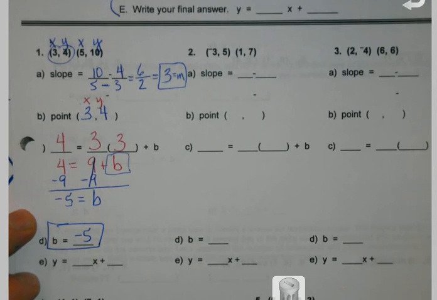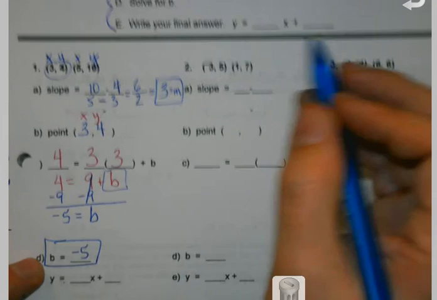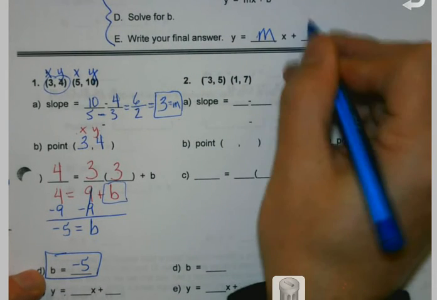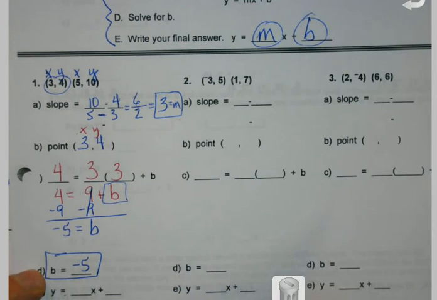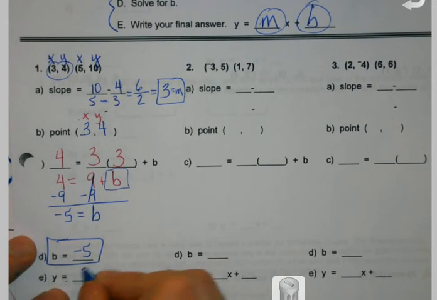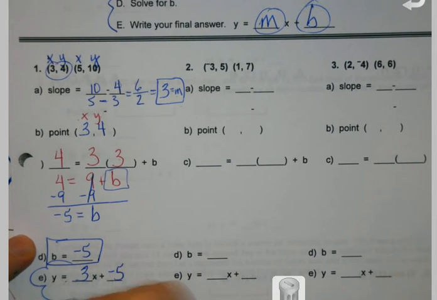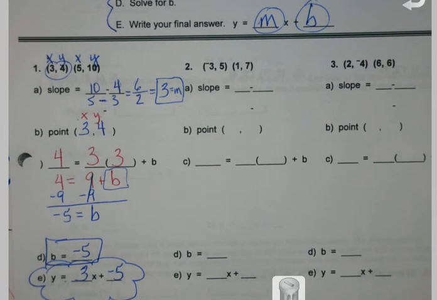I got my 2 big infos here. And now to get my answer, it's y equals, and I'm putting numbers in here, not the variables, mx plus b. And I get the answer.